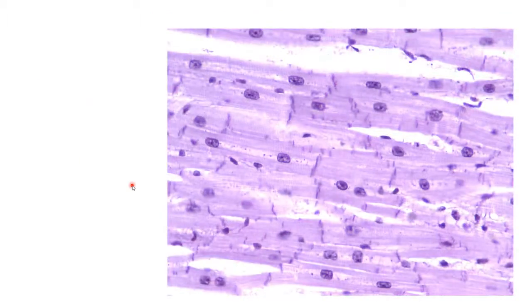Here's another version of my cardiac muscle tissue slide. This one, it's a little bit harder to see those striations, though there are some places where you can see them. But on this one, you can really see those intercalated discs really well. See those dark lines that I find all over the place?